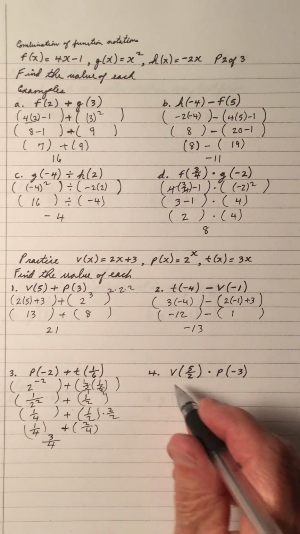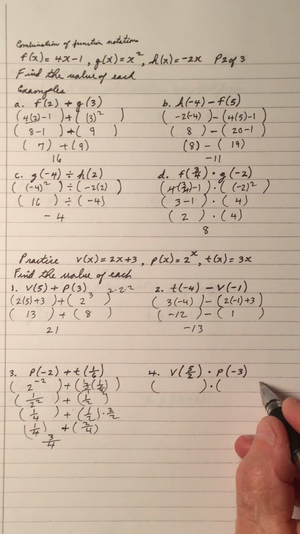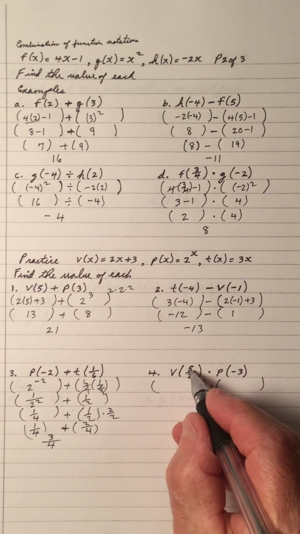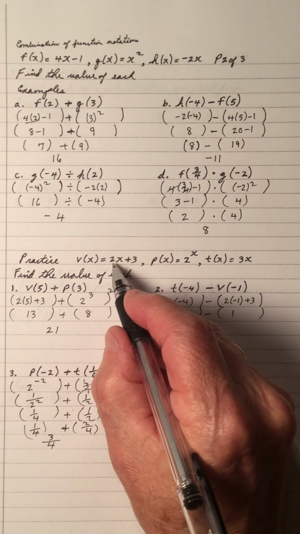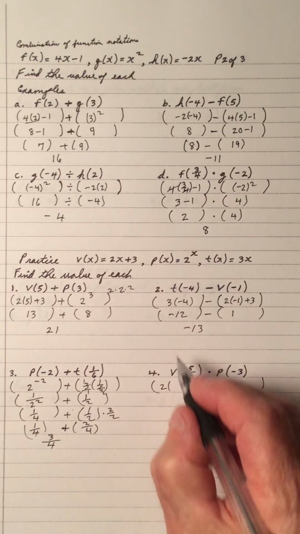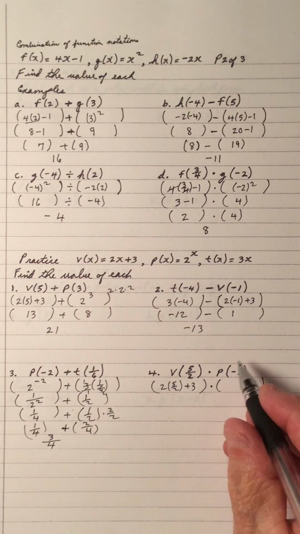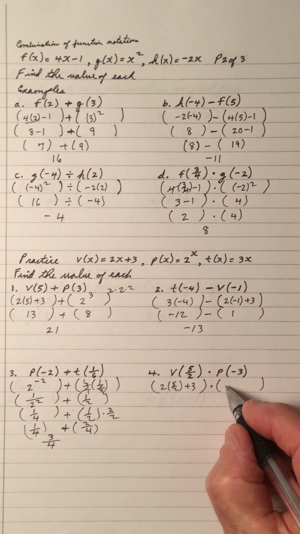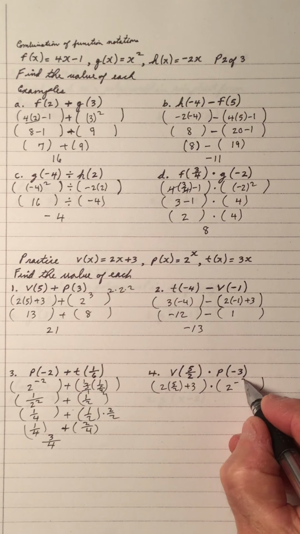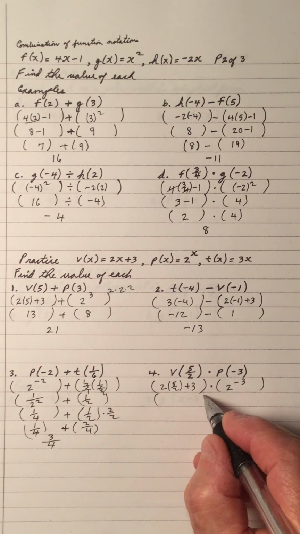And number 4, again we have 2 brackets, dot is a multiplication, and v to the 5 over 2. So we got 2 bracket 5 over 2 plus 3, and the p of negative 3 is 2 to the negative 3. X is a negative 3. So we work each of these out.